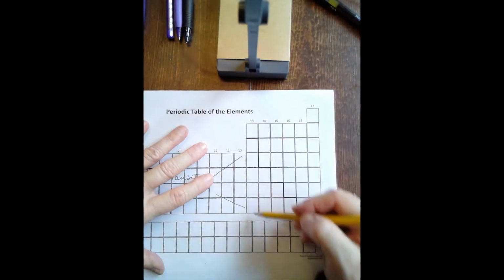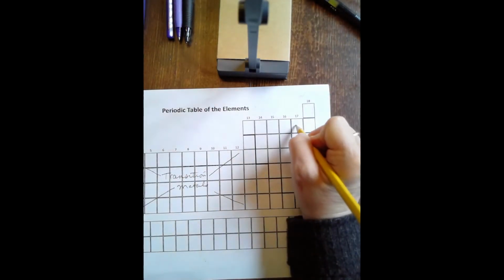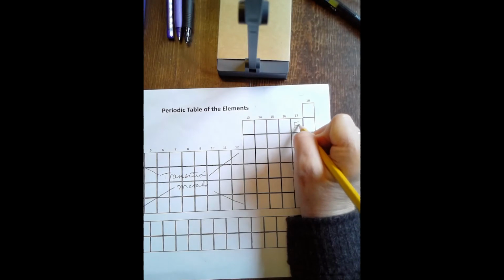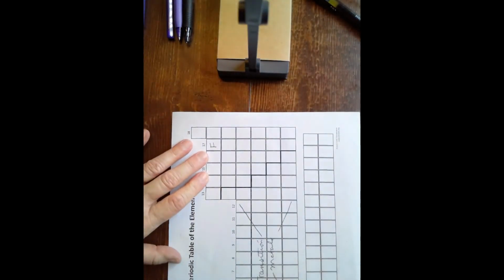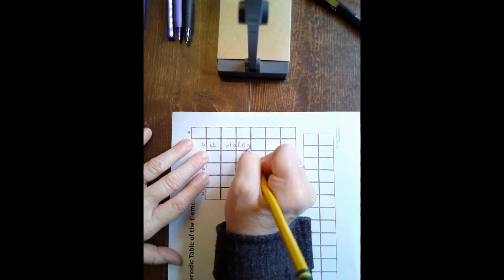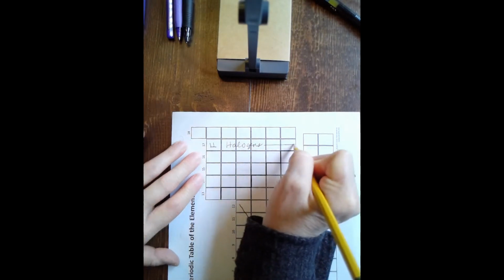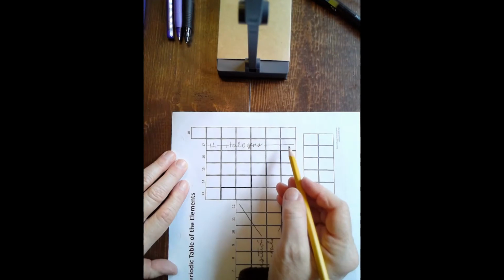And then over here in the P block, we are going to make a special note about fluorine, right? So I'm going to put F there for fluorine, but then I'm going to write this the other way, so when I turn it, this is the halogens, right? And the halogens do include fluorine, so all of those are halogens.